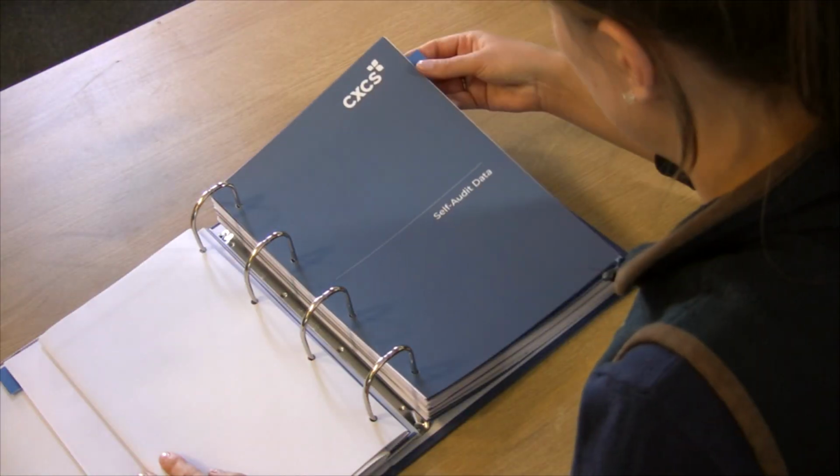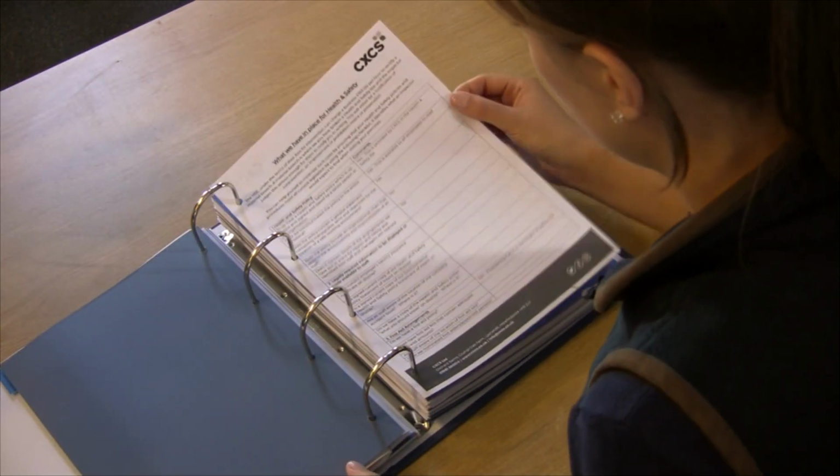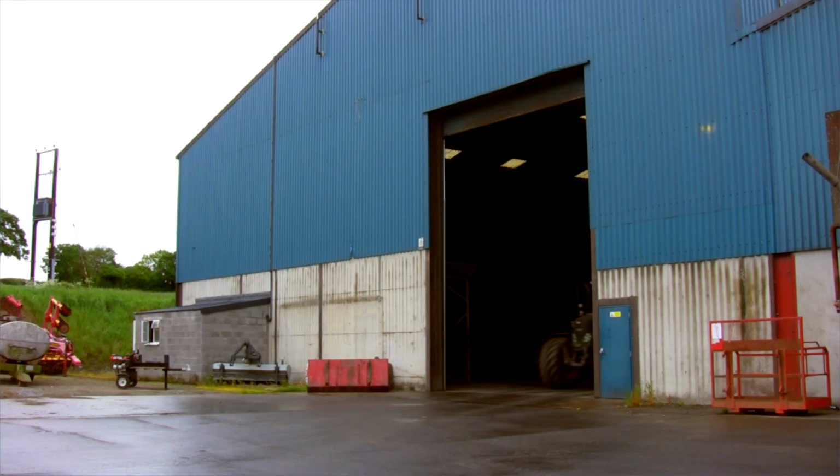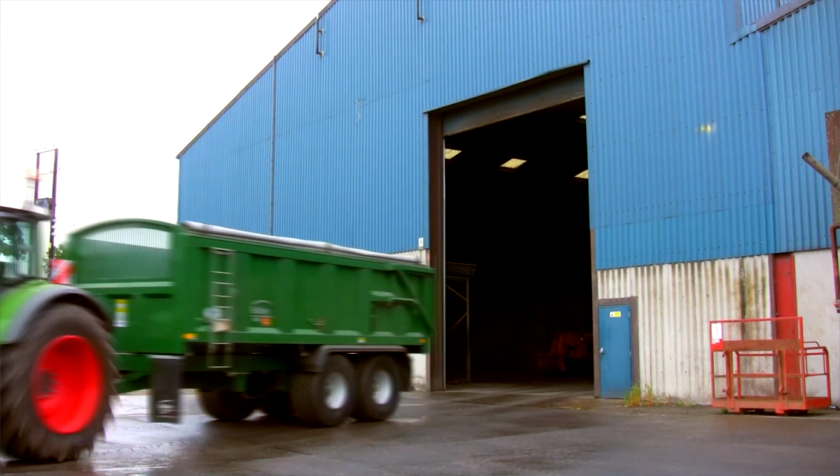Your CXCS Health and Safety Advisor will be able to advise you should you require further guidance. At the end of this section, there is a self-audit data sheet, which is a helpful checklist to measure and assess the degree to which the business has health and safety measures in place. It identifies what an inspector would expect to find when visiting your premises.